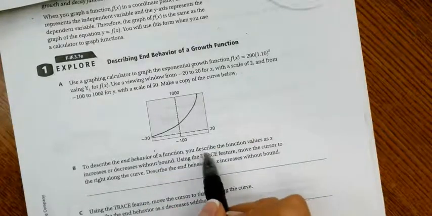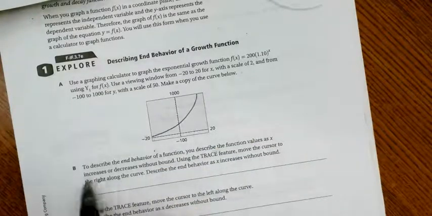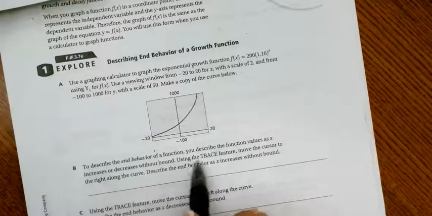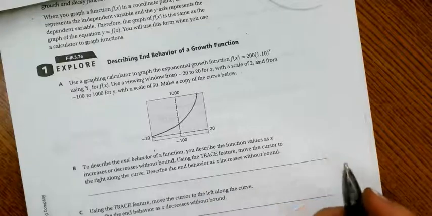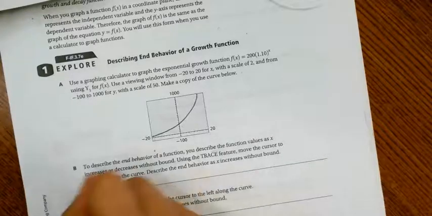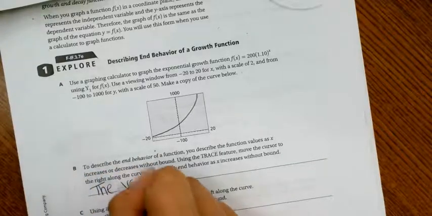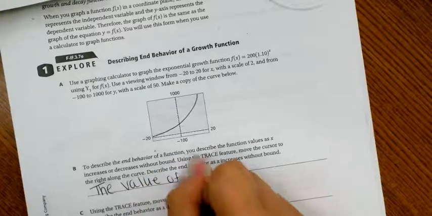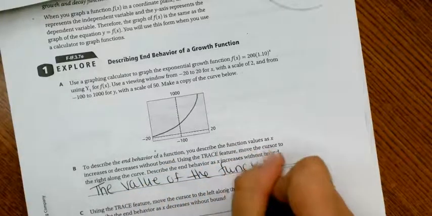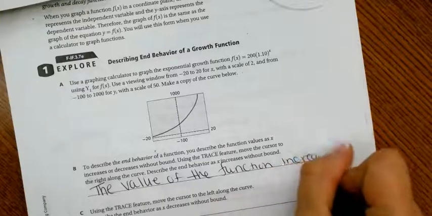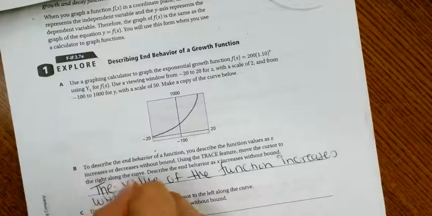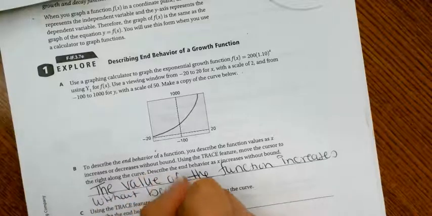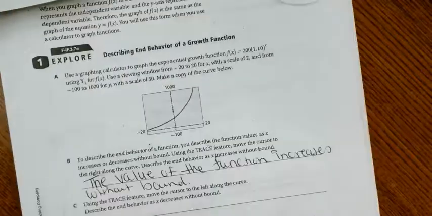Alright, so what is the end behavior of the function? You describe the function values as x increases or decreases without bound. Using the trace feature, move the cursor to the right along the curve. Describe the end behavior as x increases without bound. So the value of the function increases without bound. So like it increases infinitely, right? Forever.